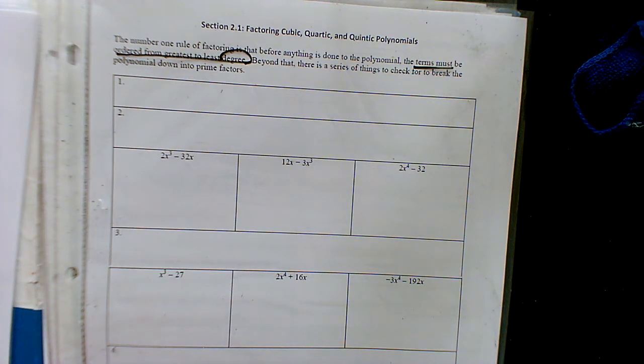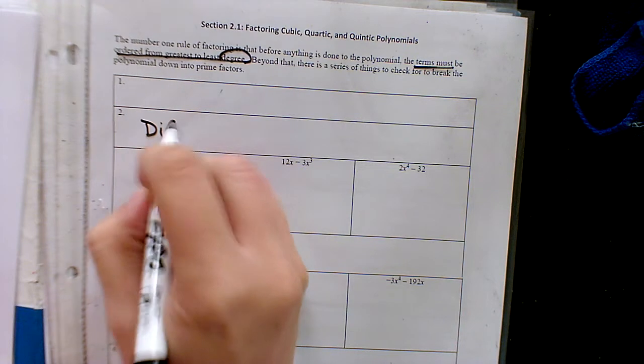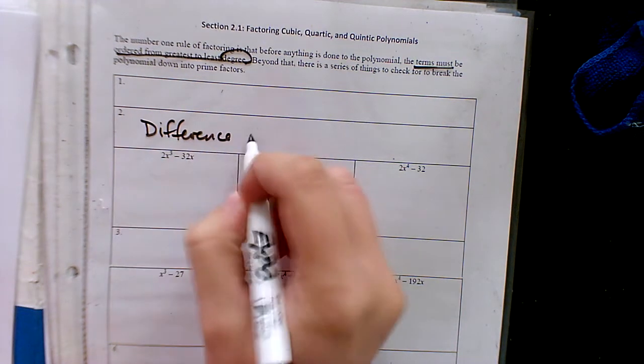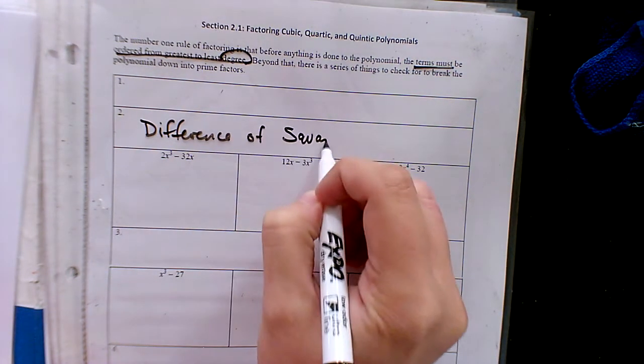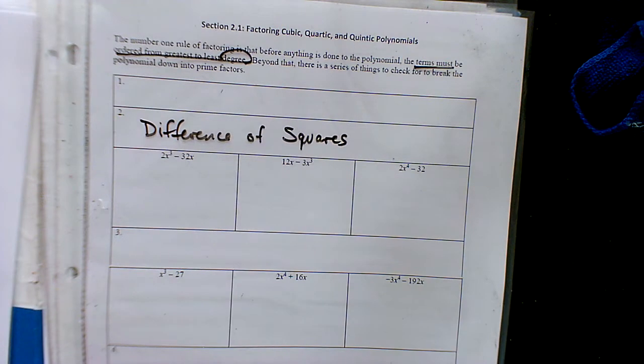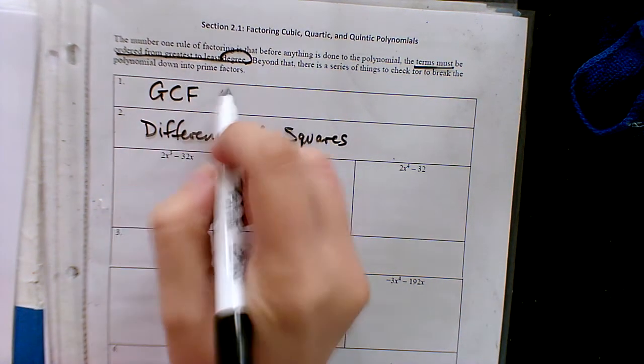Do we remember or are we familiar with which technique we should try first when it comes time to factor? Can you describe it or name it? Say it again? That's one of them. Okay, we'll list that for number 2. Okay, difference of squares. What should we always try first, though? It might not work, but we could try it. Yeah? GCF. Okay, greatest common factor.